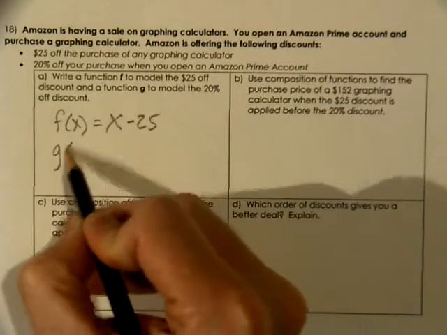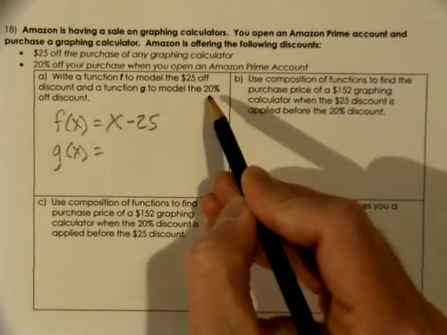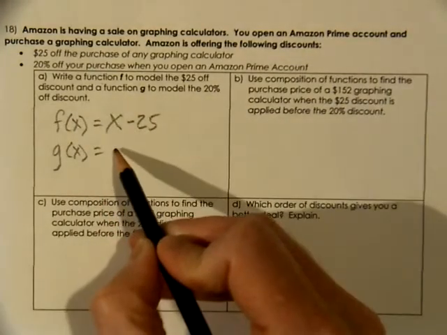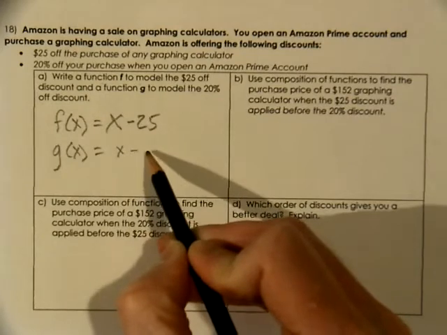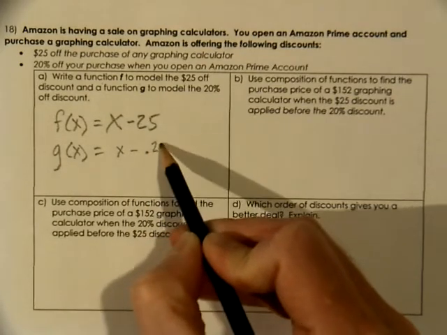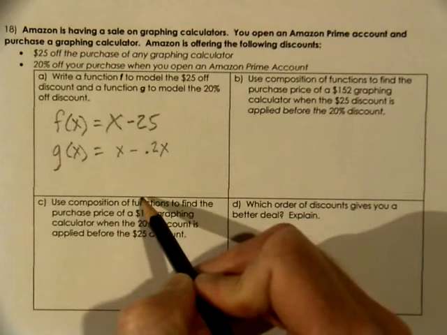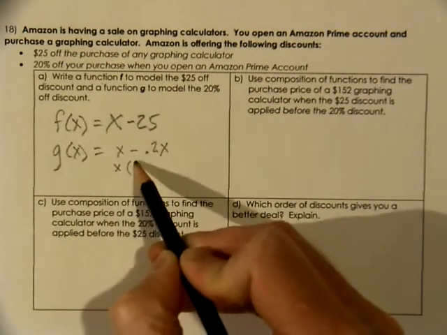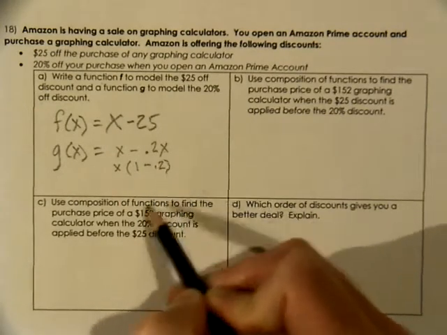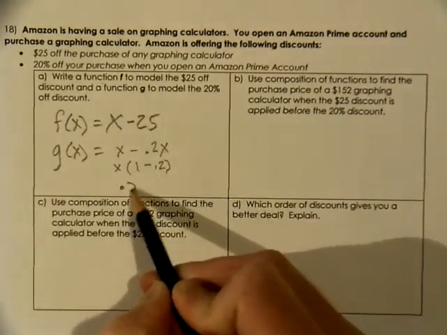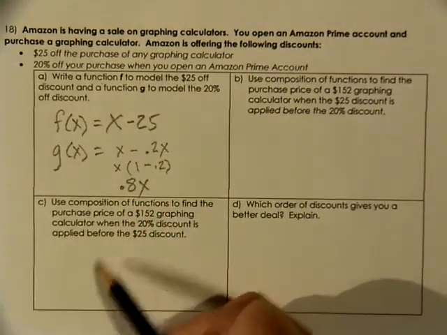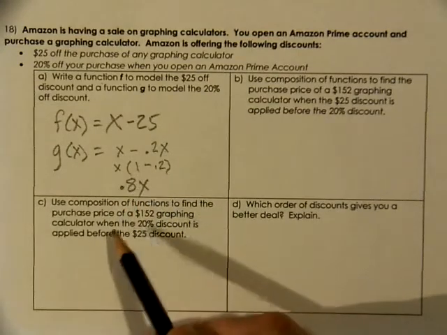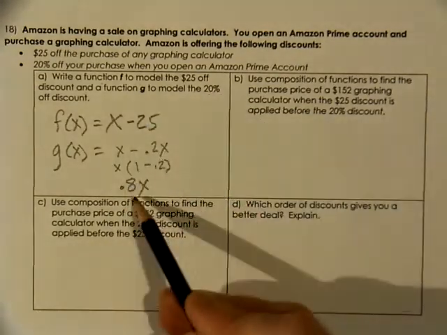Then we write a g function, which is the 20% discount. So one way you can think about it is x minus 20% of your cost, right? So when you factor out your x, this comes out to be 0.8 times x. So we often just talk about if there's a 20% discount, you can just call it 0.8. That's 20% off of 100%.